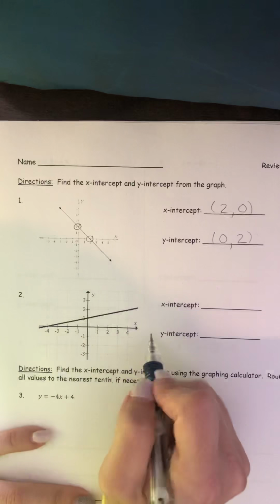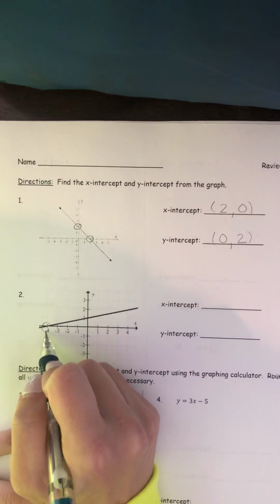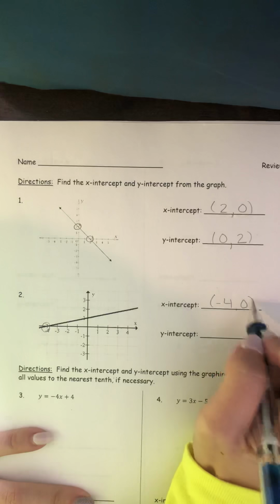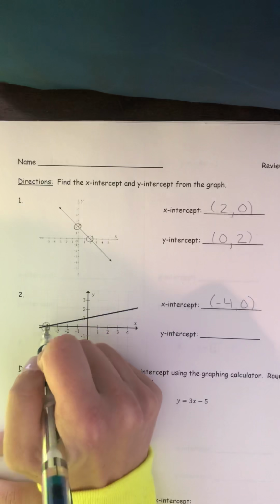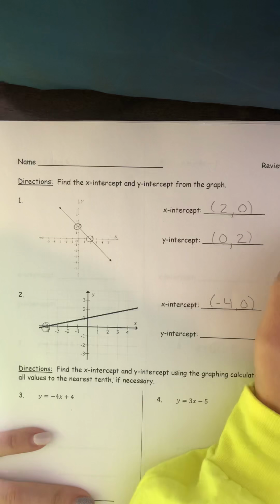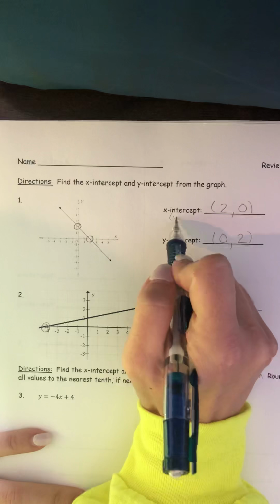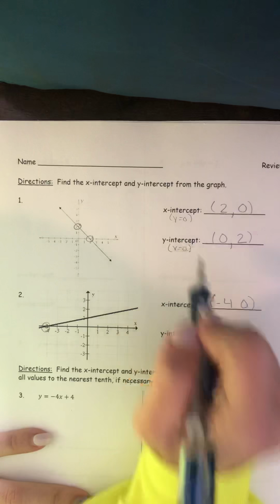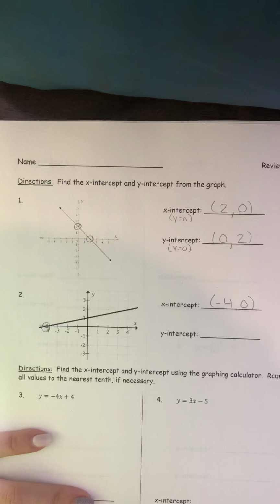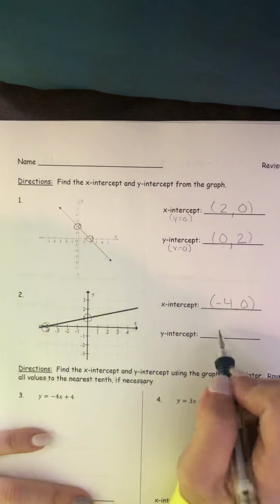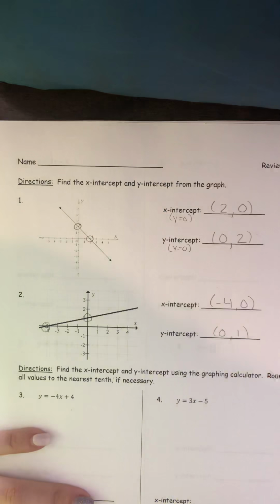So if we look at this problem, our x-intercept crosses over here at -4, so it's the point -4, 0. And if you were asked to read that point off a graph, you would know that it's -4, 0. It's helpful to remember that at the x-intercept, y equals 0, and at the y-intercept, x equals 0. But if you're just reading the point, you should understand. Your y-intercept is up here. It's at the point 0, comma 1.